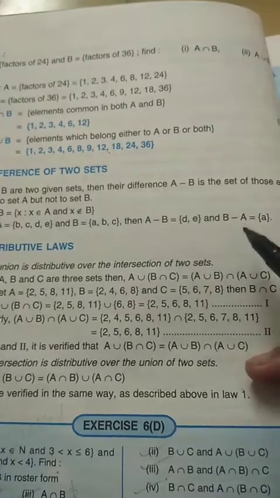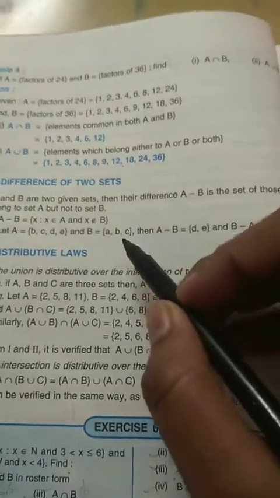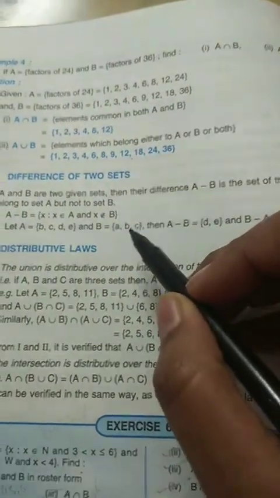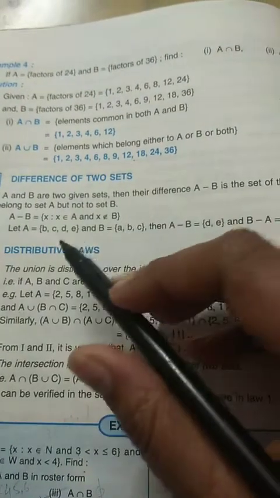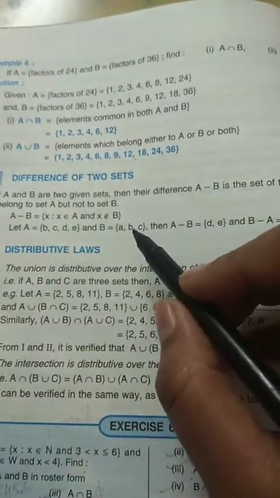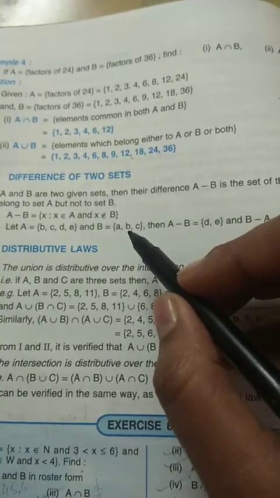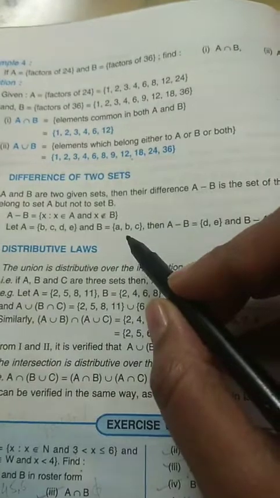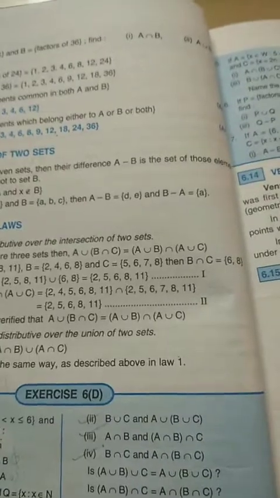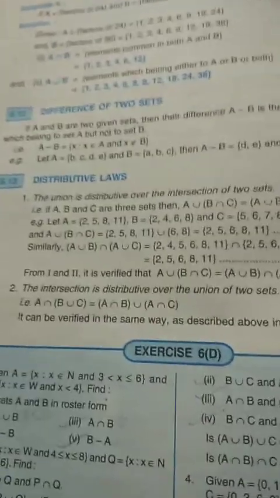And if you have to write B minus A, it means you have to make changes in set B. You cancel out the common terms of A from B. Here the common terms are b and c, so you cancel out b and c as well. So the result will be a singleton, that is a. This is the way we do the difference of two sets.